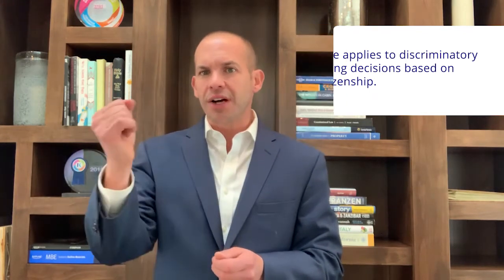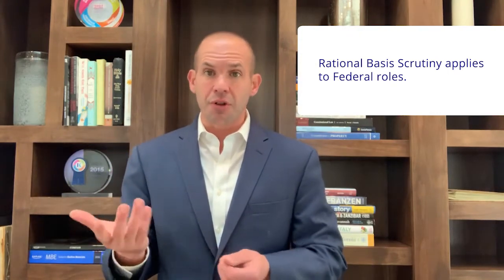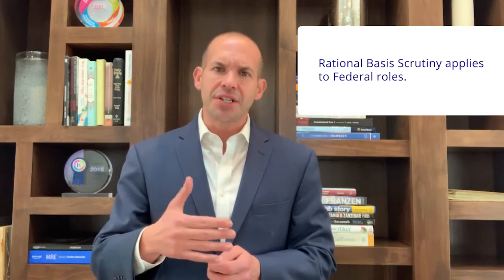And before you pull the strict scrutiny lever, I want you to be thinking about who is doing the discrimination. Because if it's the federal government who's making this distinction, discriminating based on alienage, since they have plenary power, there is going to be rational basis scrutiny, meaning the burden is going to be on the petitioner, the plaintiff, to say that this is not rationally related to a legitimate state interest. Likely, that's going to be a losing argument.